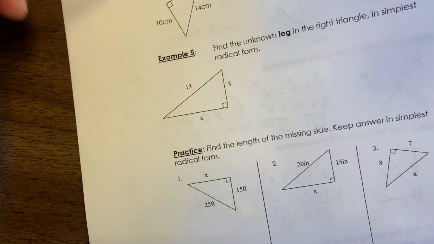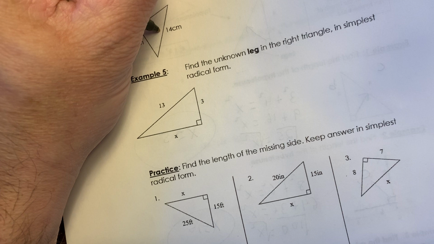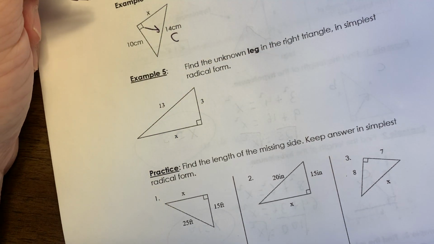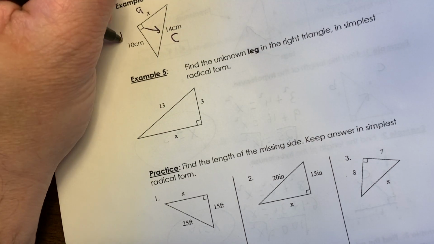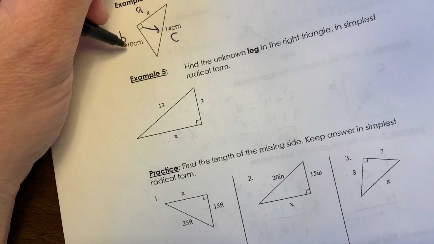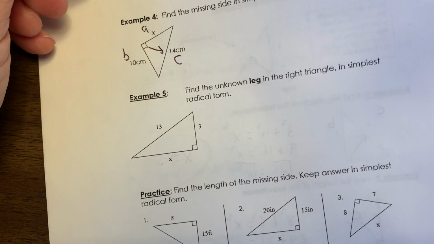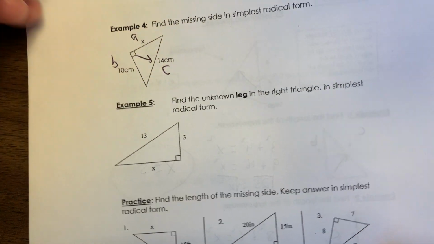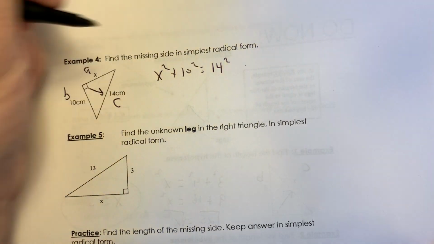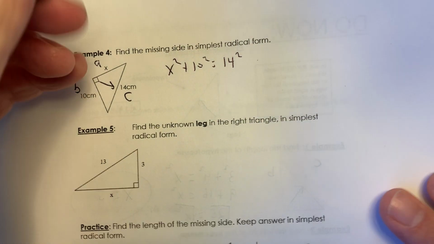Just make sure that when you look at number 4, you go across. That's the C length, right? You can call it X and 10, but then you still got to do the Pythagorean theorem on it. So you got to set it up as x squared plus 10 squared, and it should equal 14 squared, right?